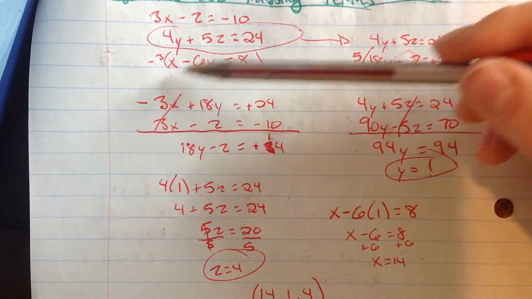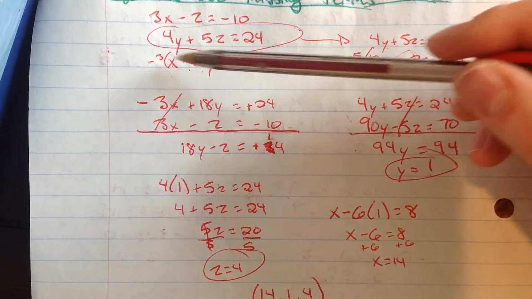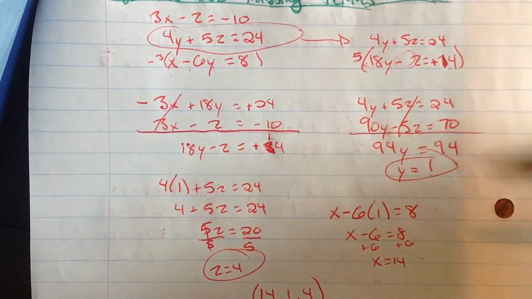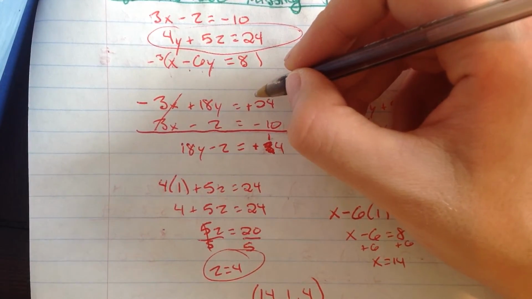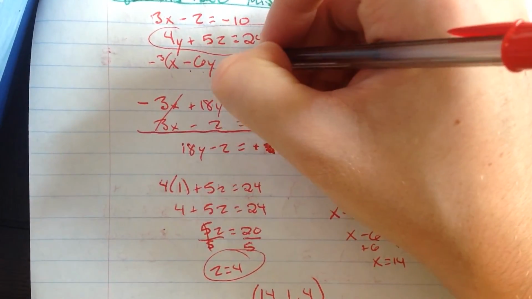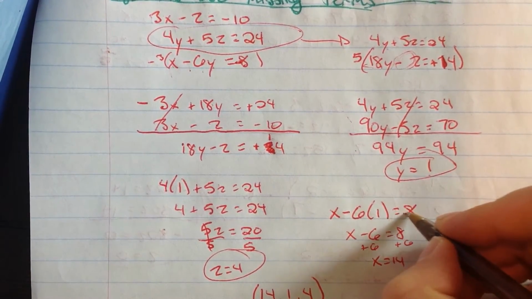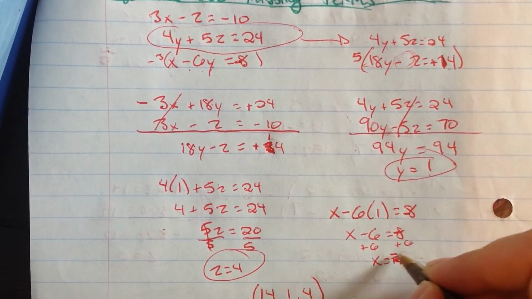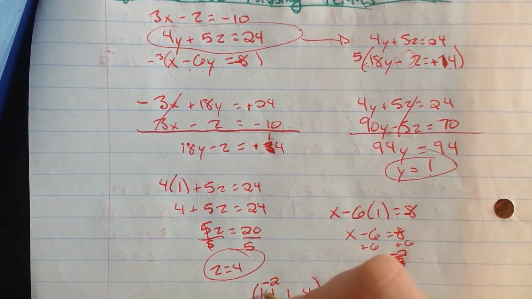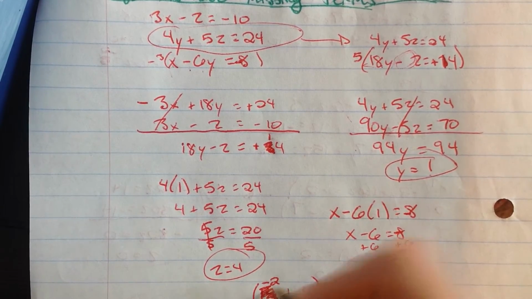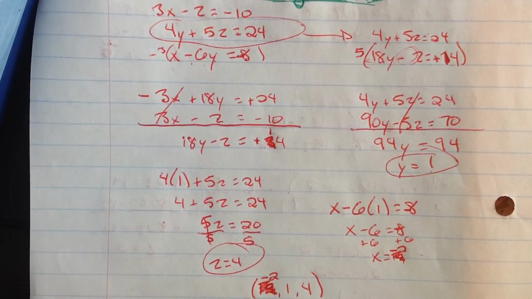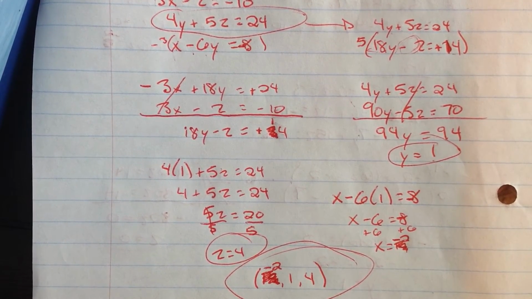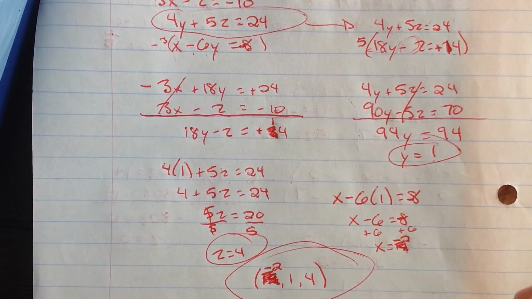So I get negative 3x plus 18y, negative 24. Oops, that should have been a negative 8. There we go. Negative 8, negative 8, adding over, we get negative 2. See, there's our negative. So this would be our solution set. So really important to check yourself.